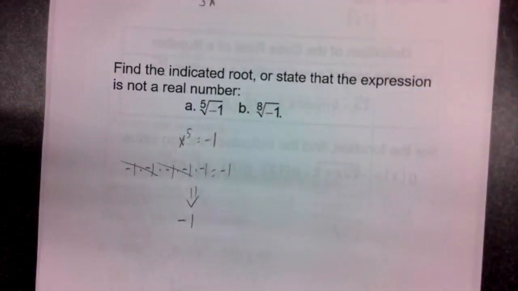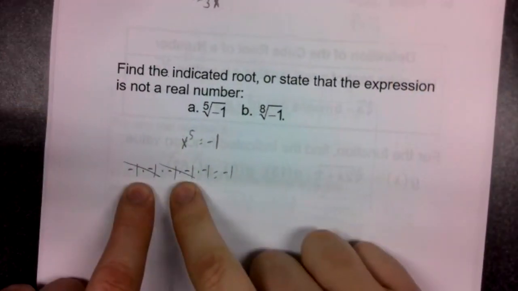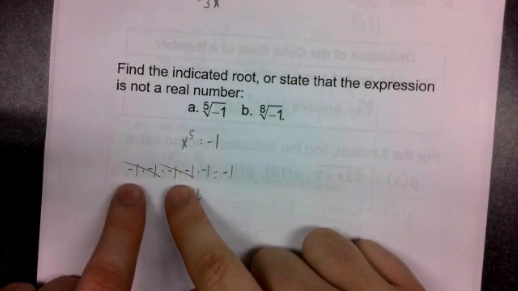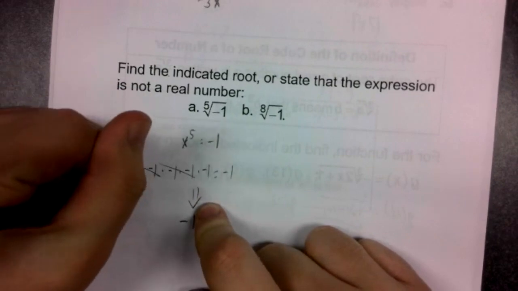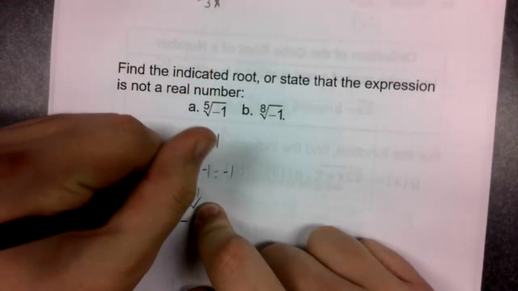Okay? So notice that what happens is these are in pairs when they cancel, right? So these are in pairs. So this is like negative 1 squared, and this is negative 1 squared.